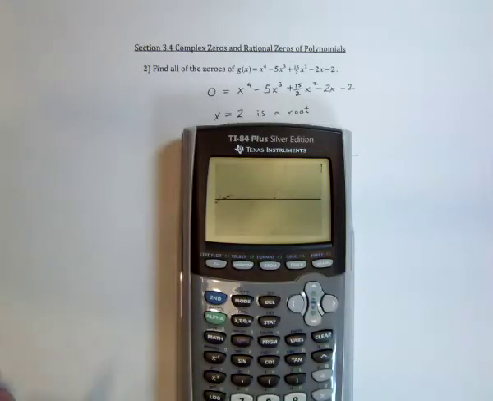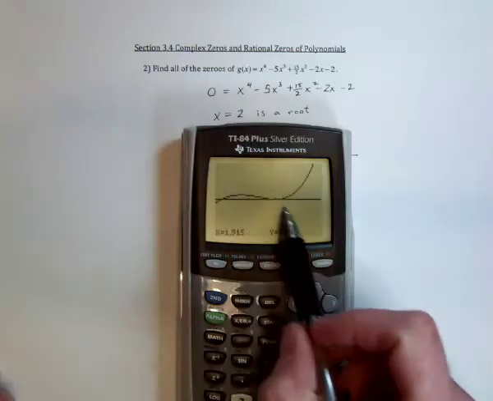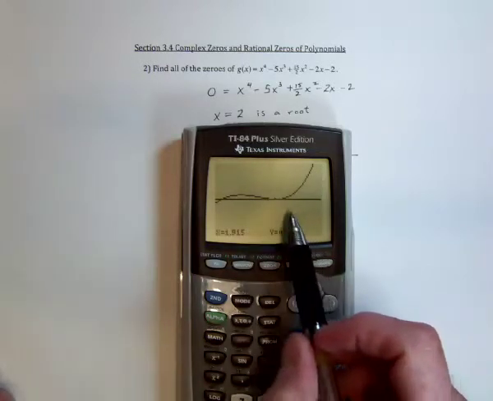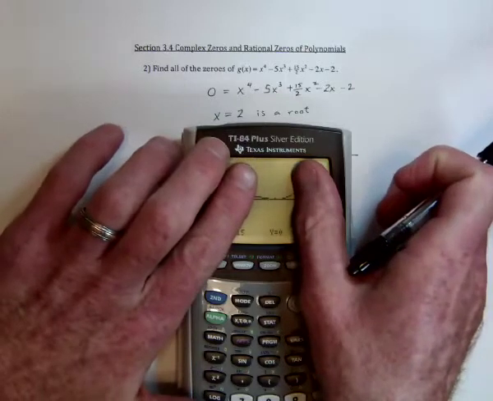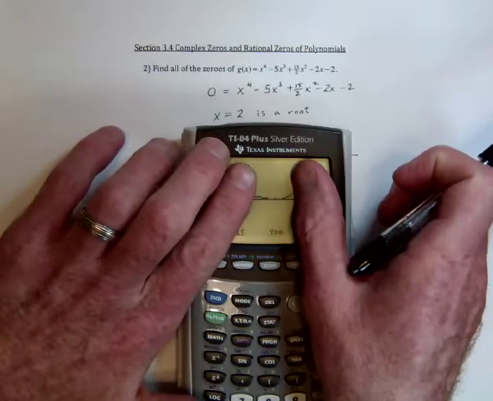Or if I zoom in even more, it basically bounces off the x-axis. It doesn't go through the x-axis. Well, in this little area, if you look at this shape, it looks like a parabola.